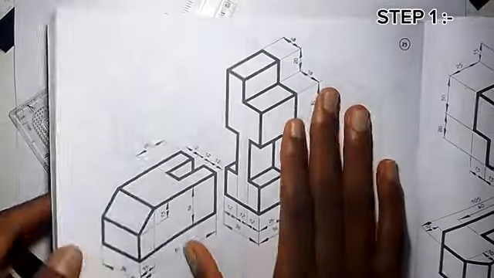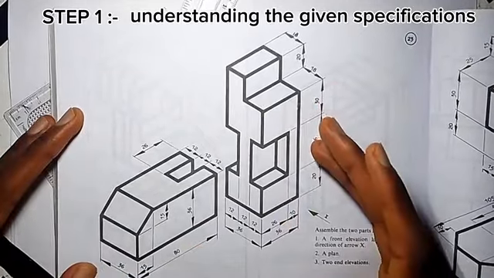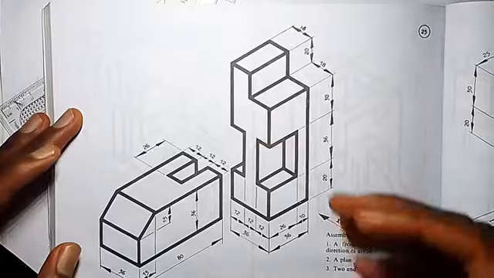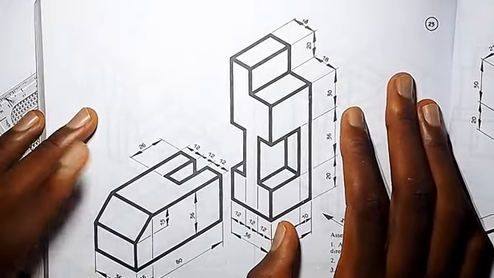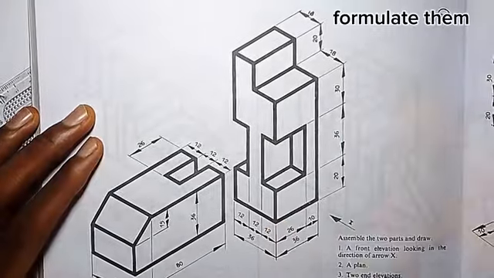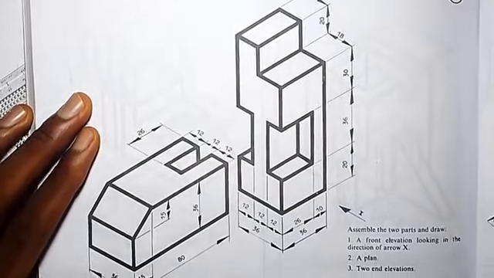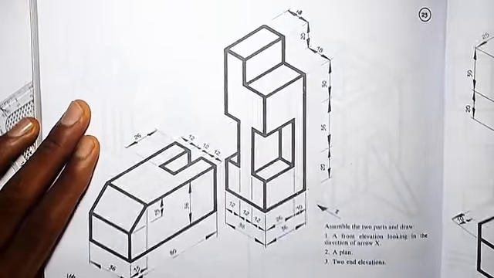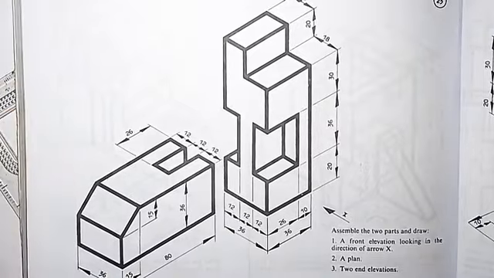Alright, so the very first step we always consider is to understand the given specifications of the block we are about to draw. Isometric blocks don't always have specifications, so you have to formulate them by understanding the given block. That's how we always formulate what we are given.